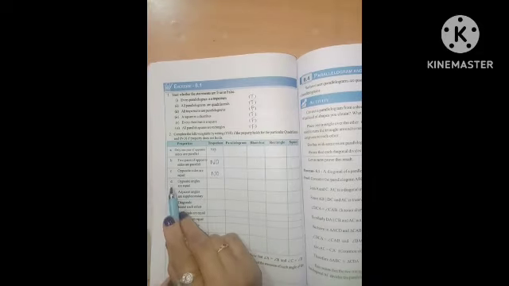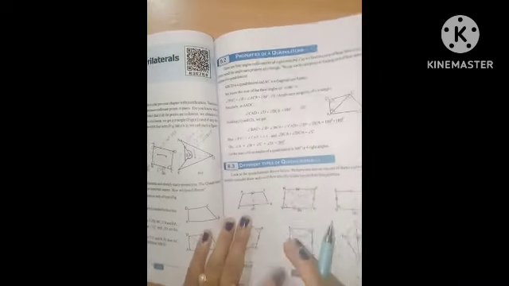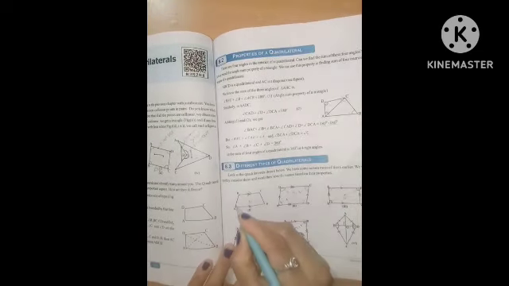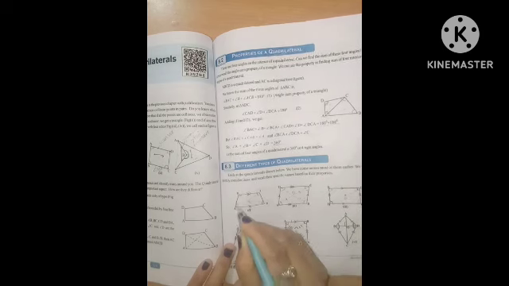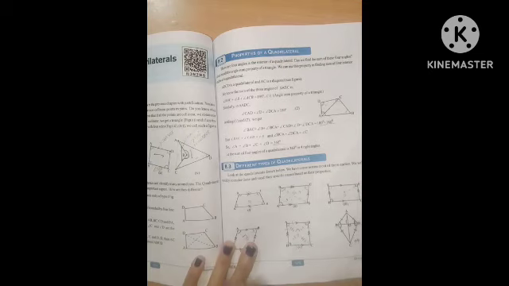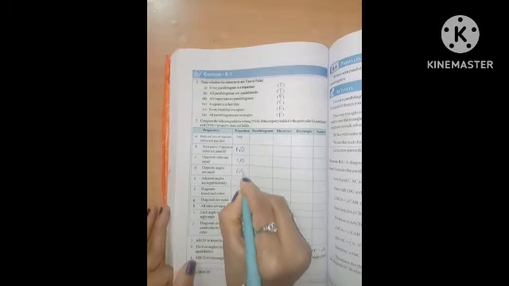So that's why they are not equal. And next, D: opposite angles are equal? Are opposite angles equal in a trapezium? No, all the angles are different, so the opposite angles are not equal. So that's why it is no.